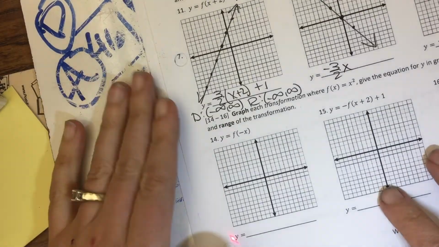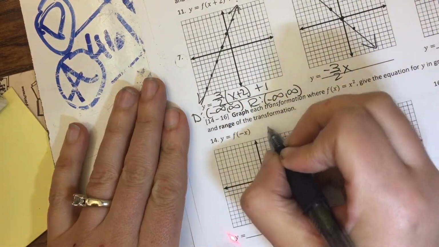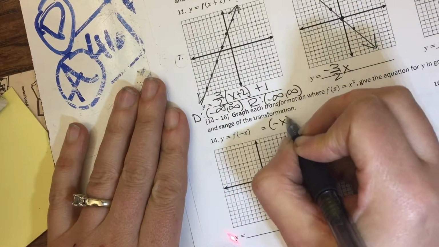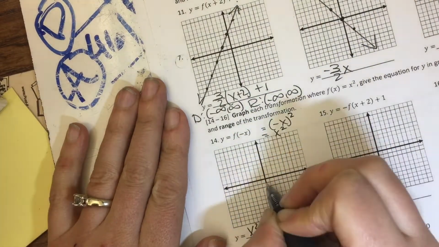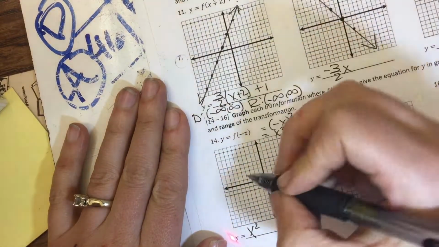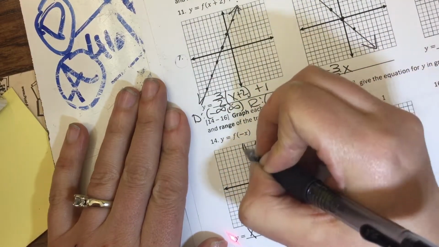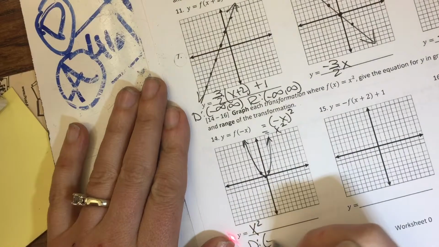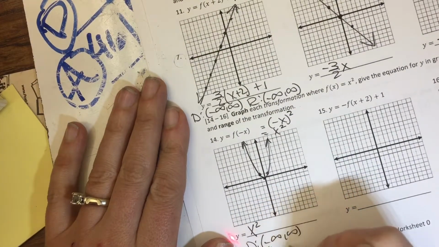Okay, next one. I'm substituting in a negative in for x squared. So that would be -x squared. I can actually square that. I'm just going to get x squared. Okay, so domain is all reals. Range starts at 0, goes up forever.